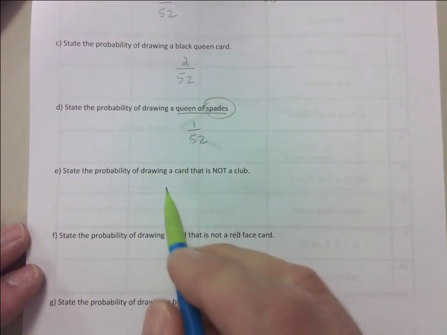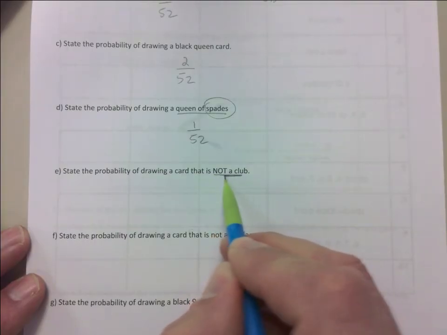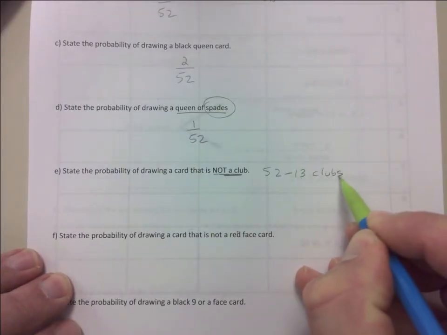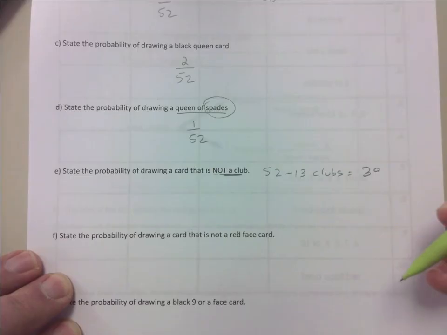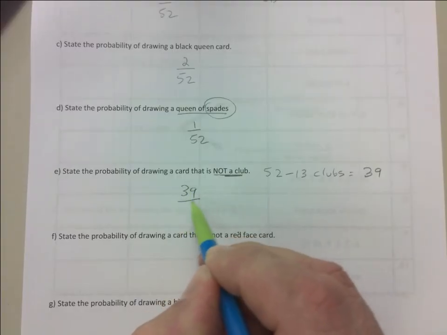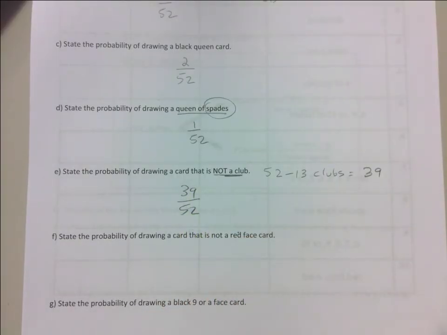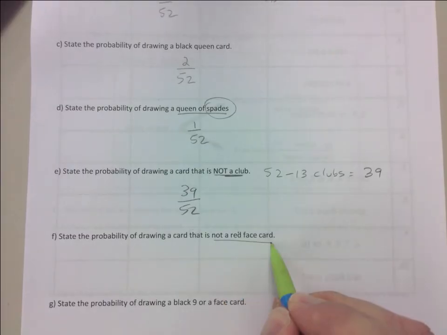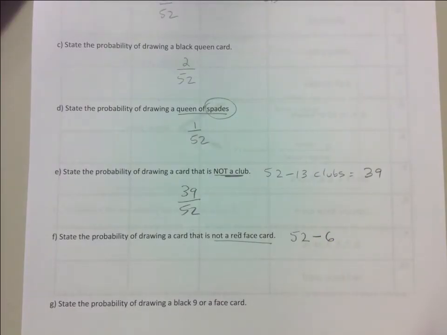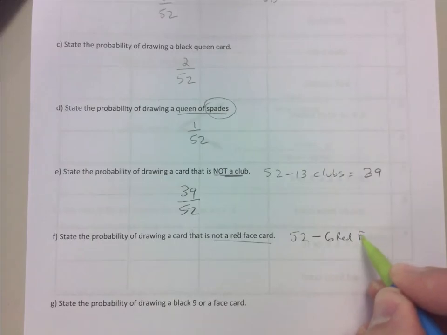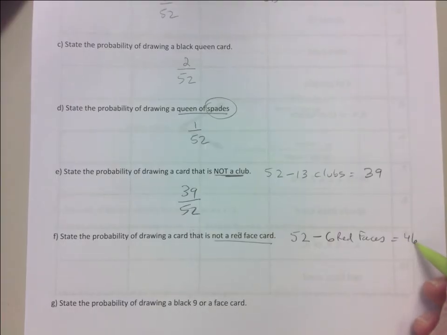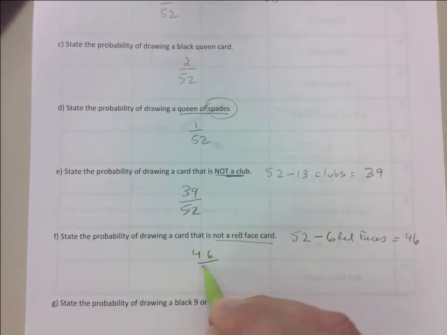A probability of drawing a card that is not a club. So you can think of it this way. There's 52 minus 13 clubs. We know that we're talking about 39 cards that are not in that category. So 39 over 52 is fine. The probability that it's not a red face card, again, there's 52 and there are 6 red faces. So you end up with 46 out of 52.